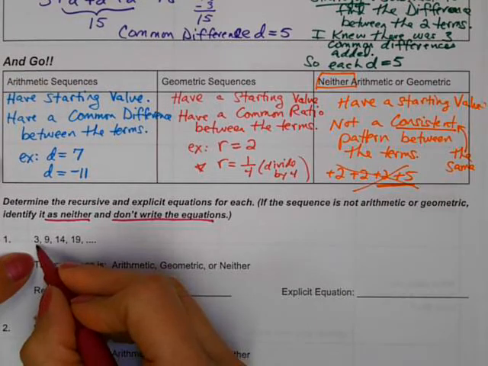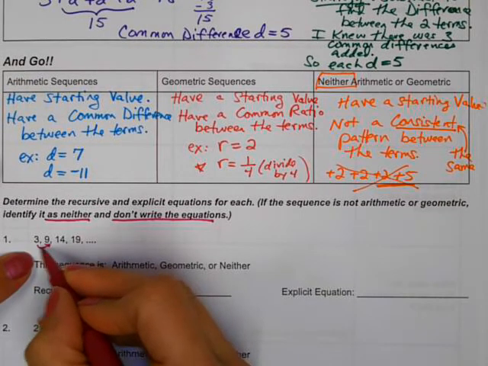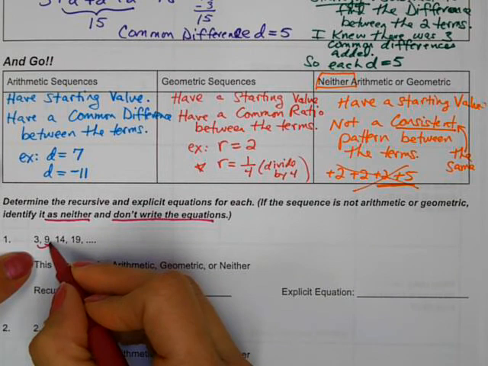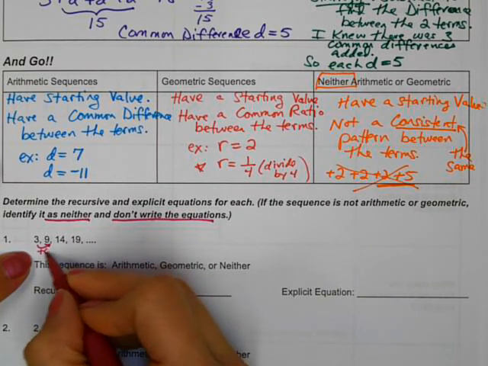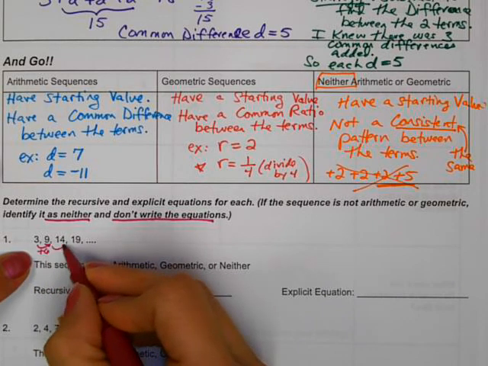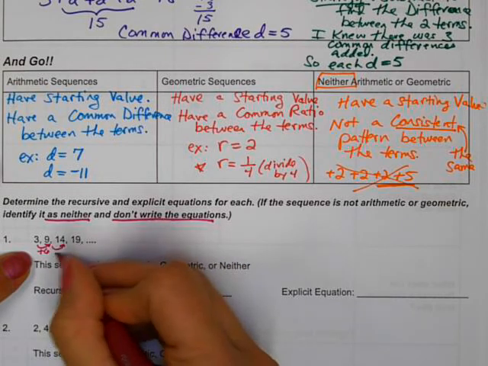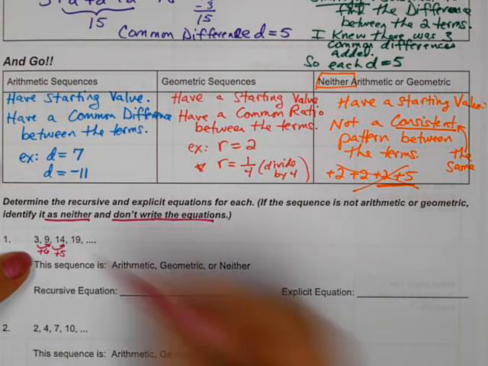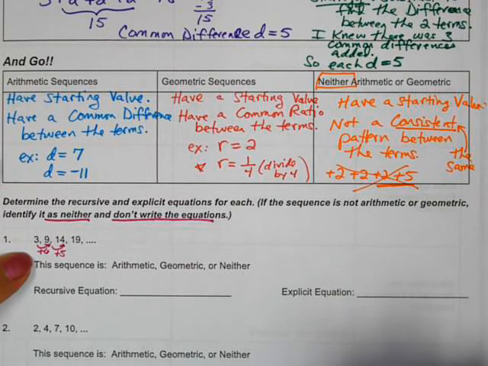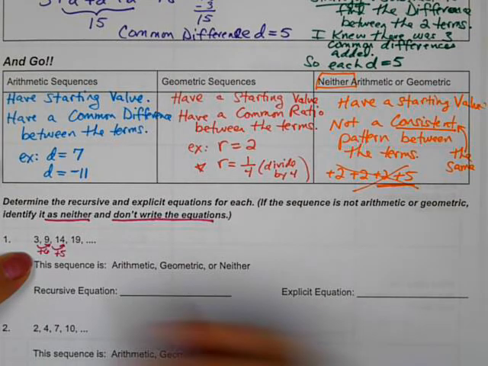I see here that this is plus 6, and then from 9 to 14, it's add 5. Wait a minute, that's not consistent. So this is not arithmetic.